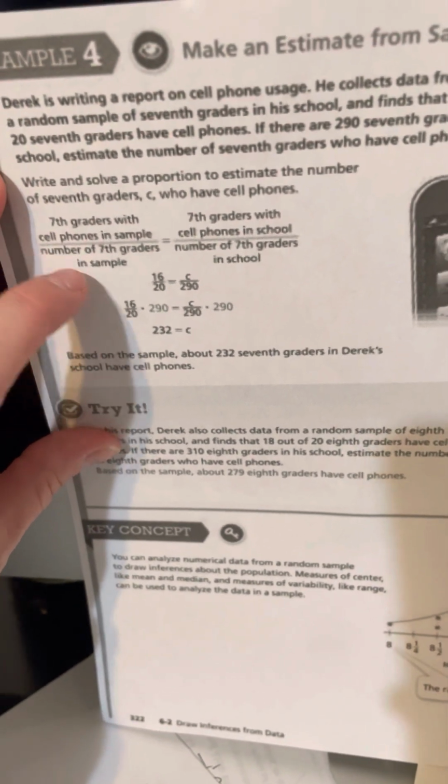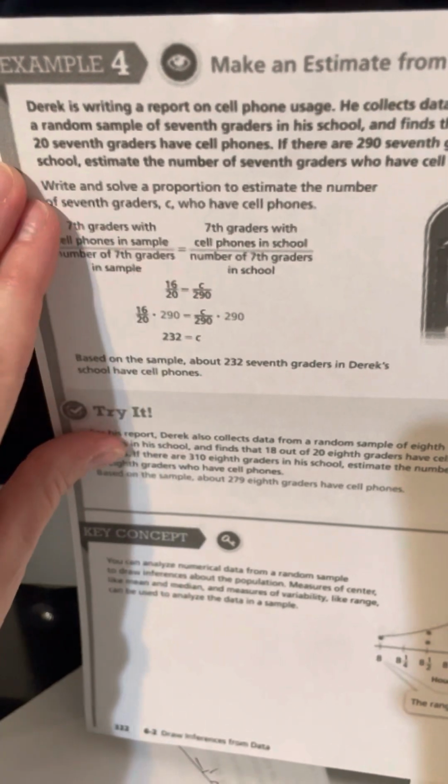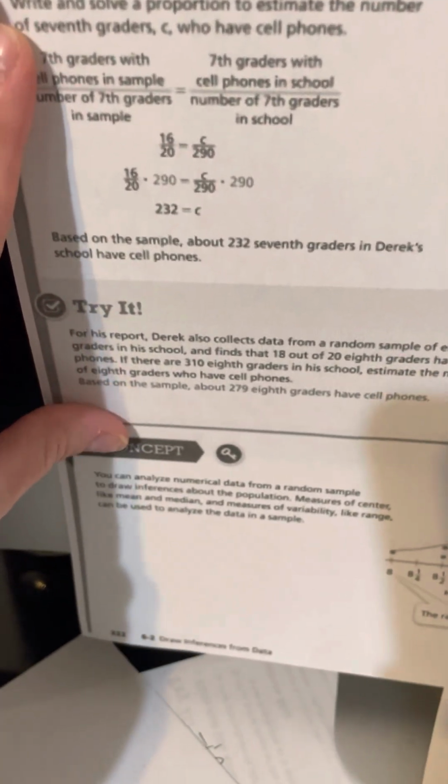So you wrote a proportion, cell phones over total, and cross multiplied to solve. So do the try it.